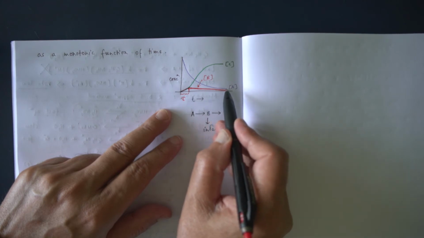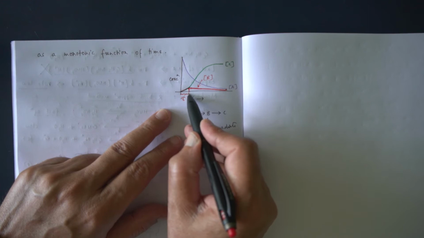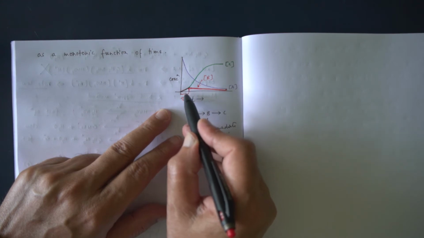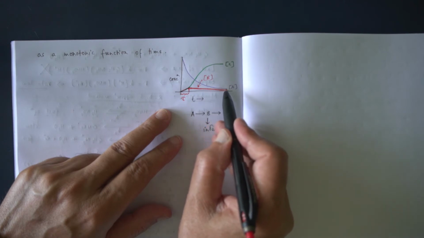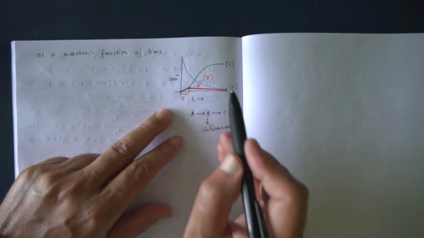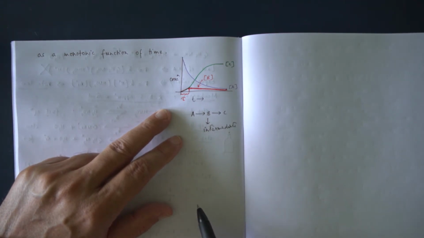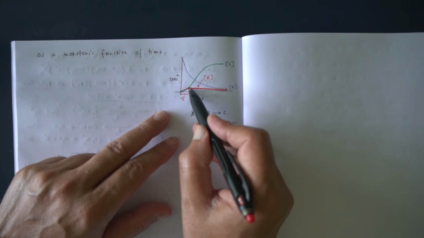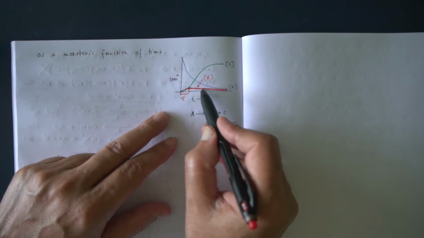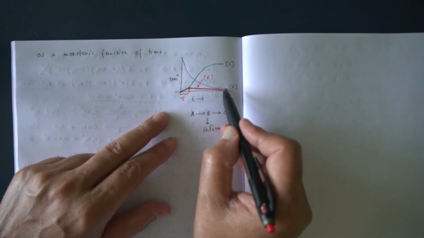Continuously decreases. After a certain lapse of time, concentration of B becomes a monotonic function of time. That means it continuously decreases. Now since this concentration is very, very small, this decrease will be very, very small.